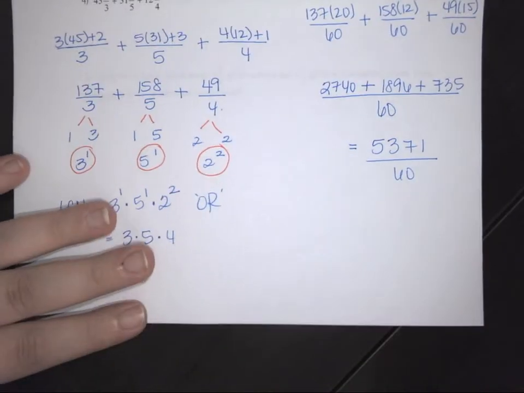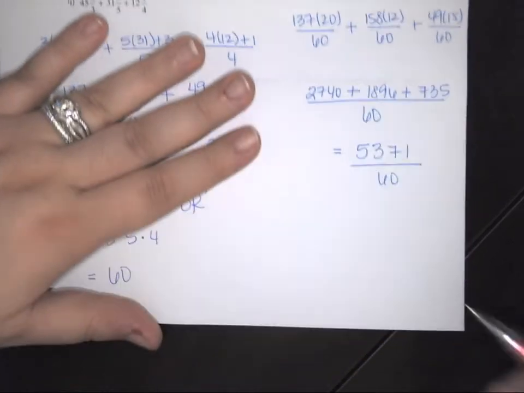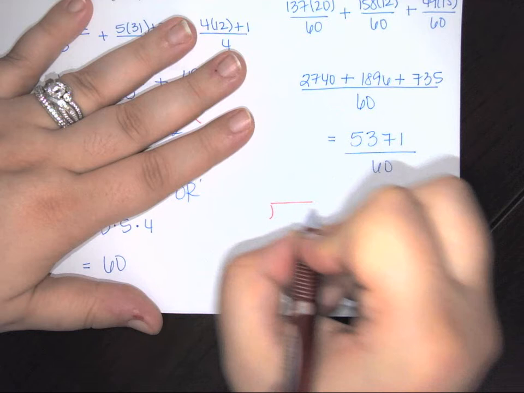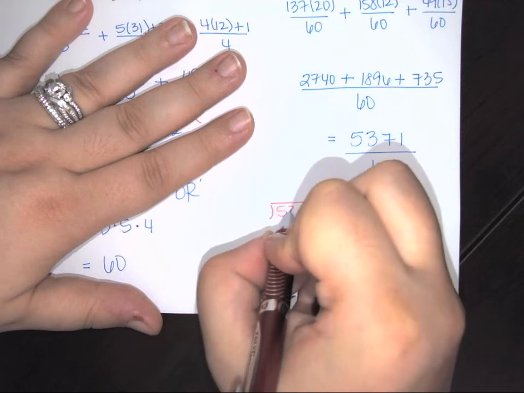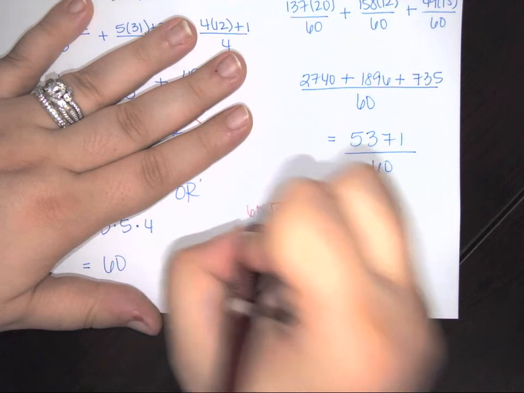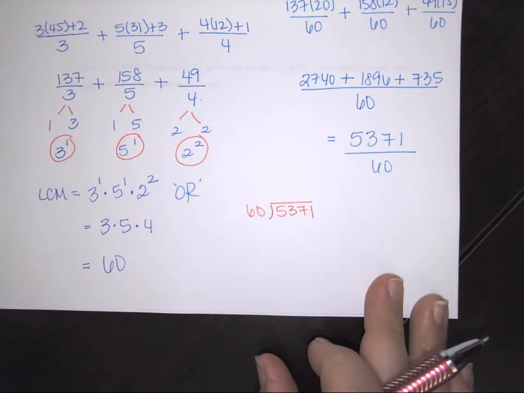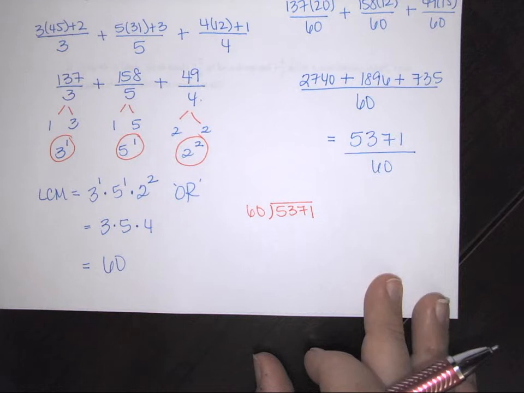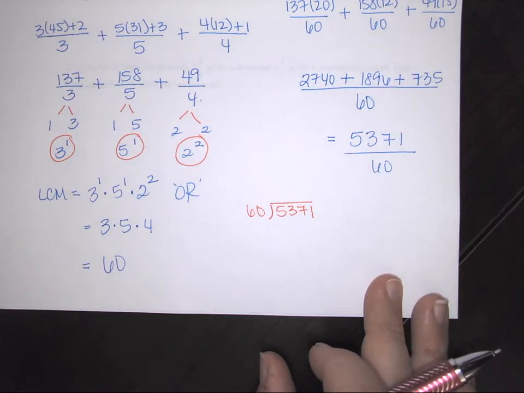So now I need to interchange that back. So again, long division says the numerator goes inside, the denominator goes outside. So when we're looking at this, we need to look at how many times does 60 go into 537?